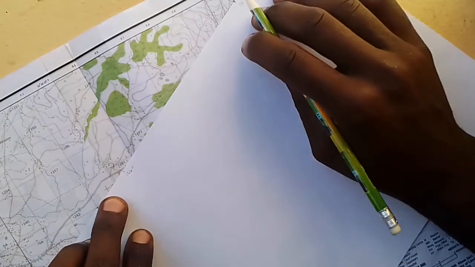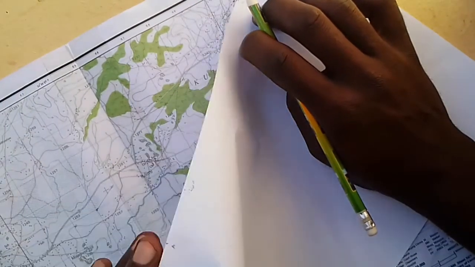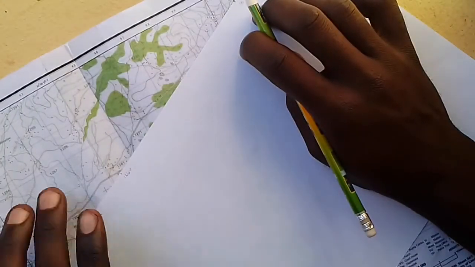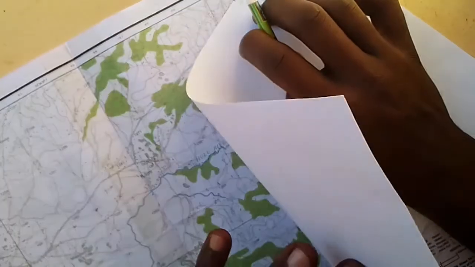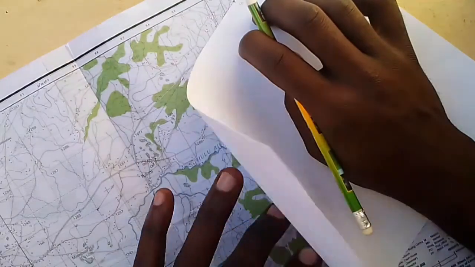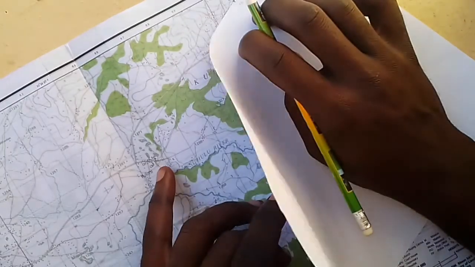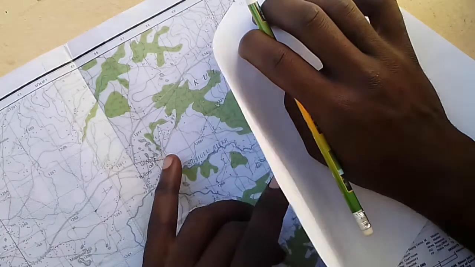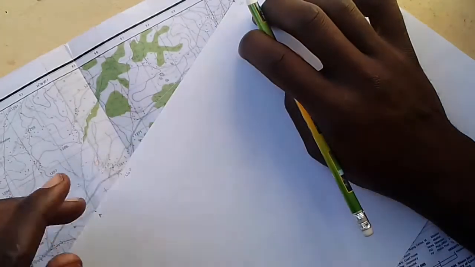The contour can cross the line 2 times, which is okay. 1260, is it crossing the line again? No. There is another one here, 1270.